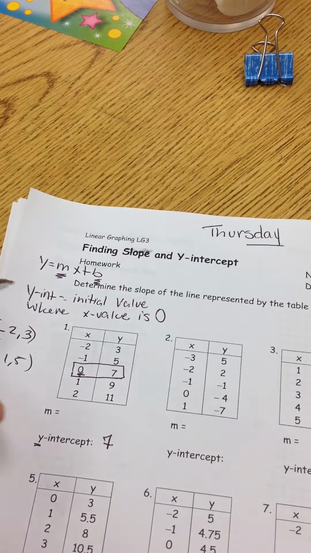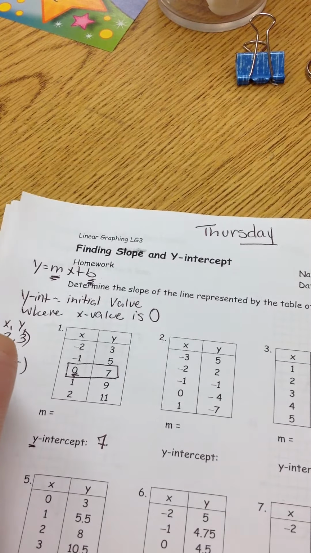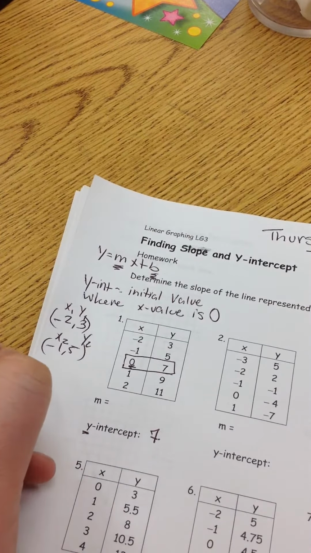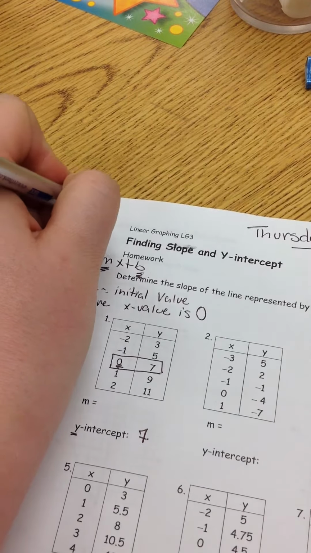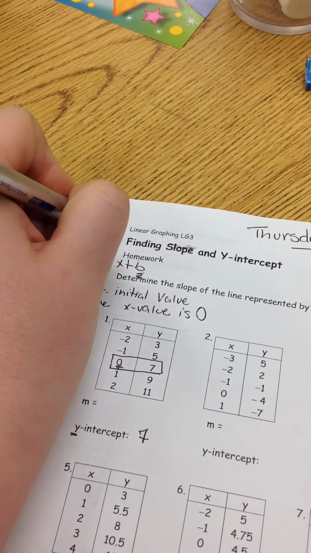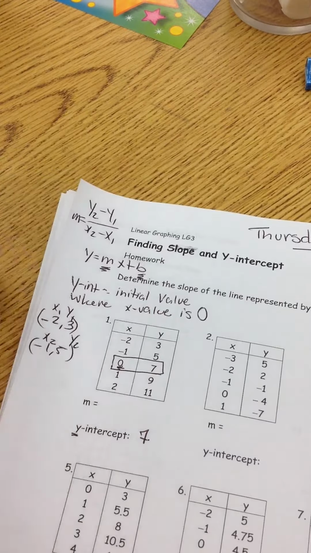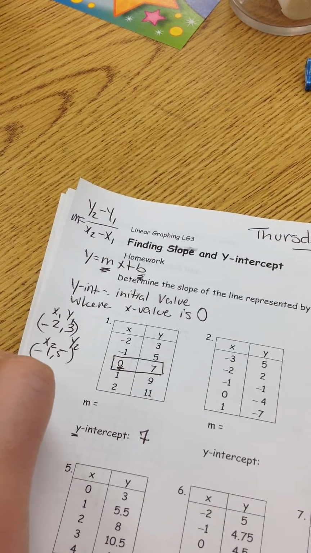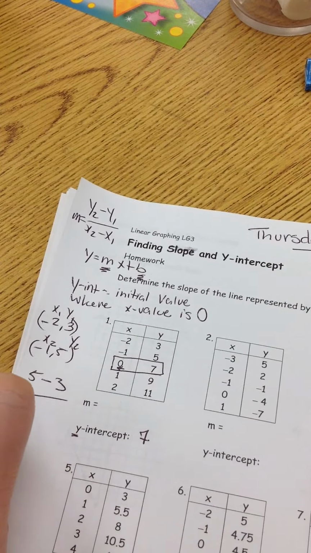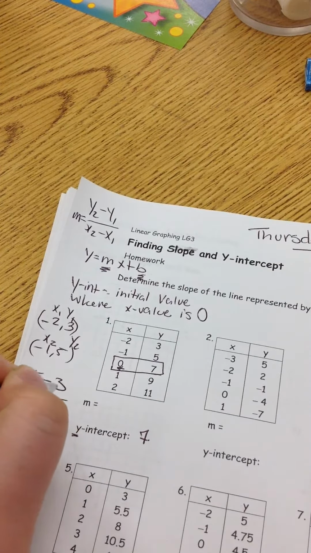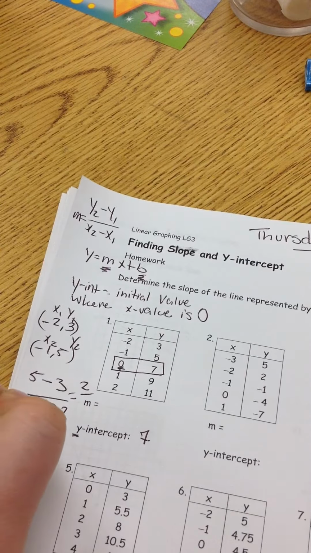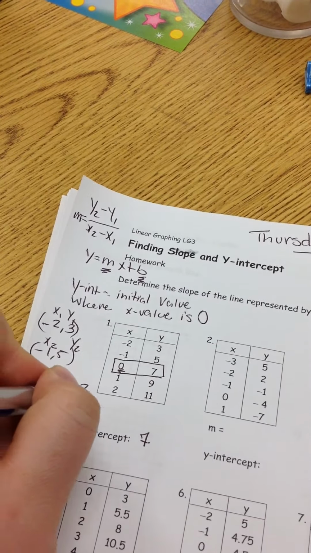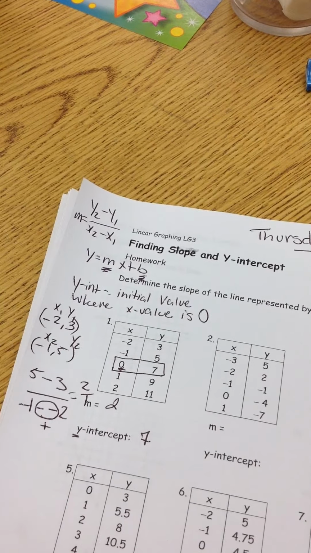First thing we have to do is label them: x1, y1, x2, y2. And then I'm going to plug it into my slope formula. So remember the slope formula says y2 minus y1 over x2 minus x1. So 5 minus 3 over -1 minus -2. 5 minus 3 is 2. Circle my double negative, make it a plus. -1 plus 2 is 1, so my slope is 2.